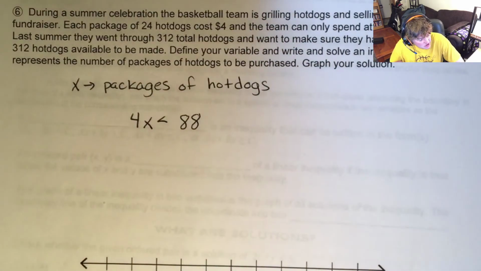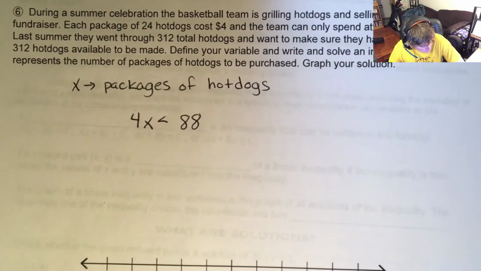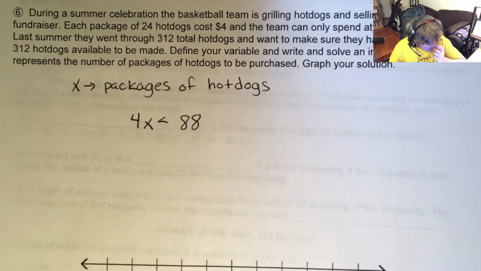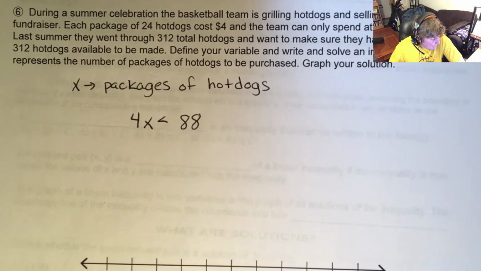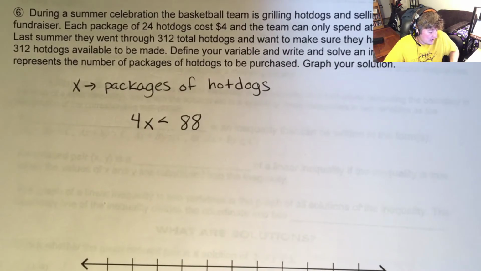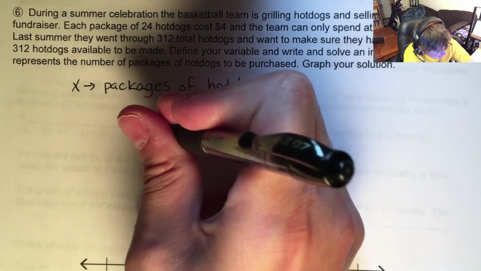And then the question is whether or not I can spend $88 on the hot dogs, right? So I know I have to spend less than that because I only have so much money to spend. But can I spend exactly that $88? Well, it says I only have at most $88. So the most amount of money I can spend is $88. But that does mean I can spend $88. So this is less than or equal to.